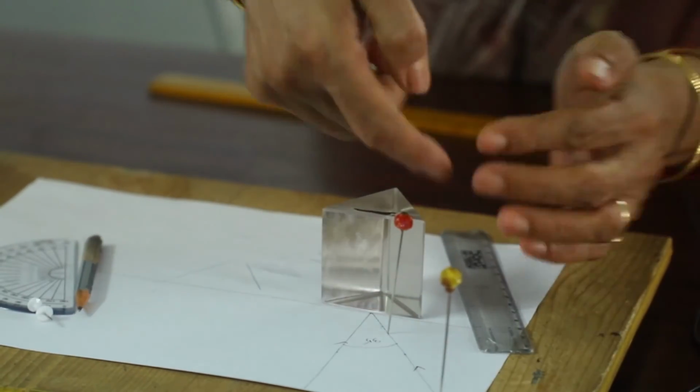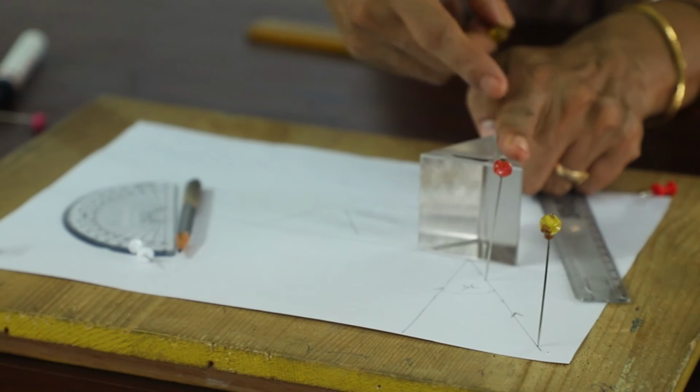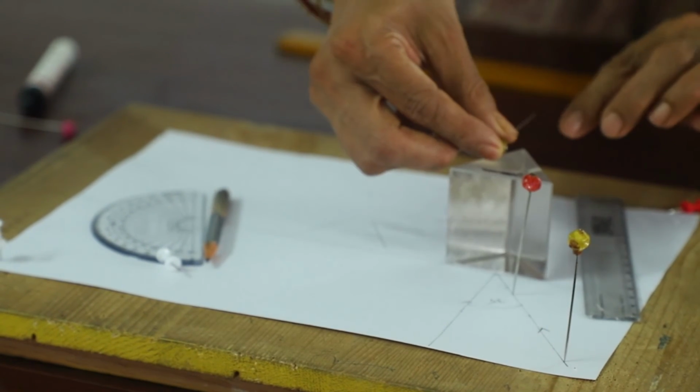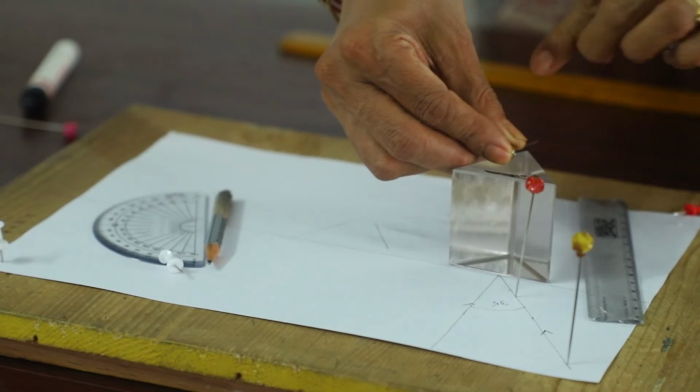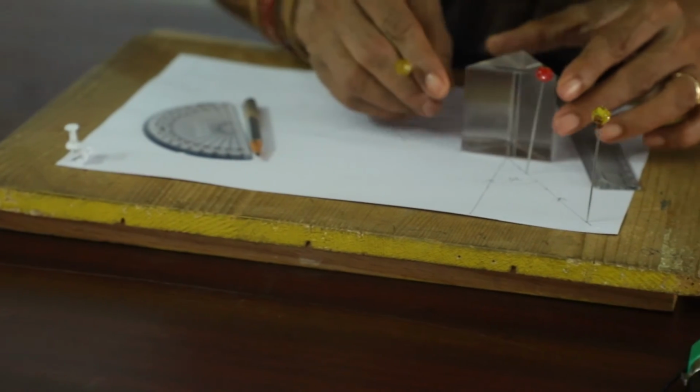According to theory, this is the direction of incident ray. This is the base of the prism. Now the ray will be reflected towards the base, and when it emerges, it will bend again towards the base of the prism. So you locate the emergent.